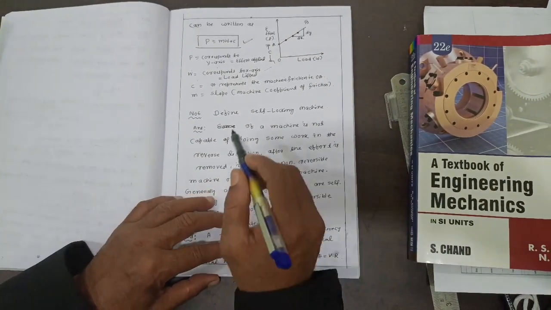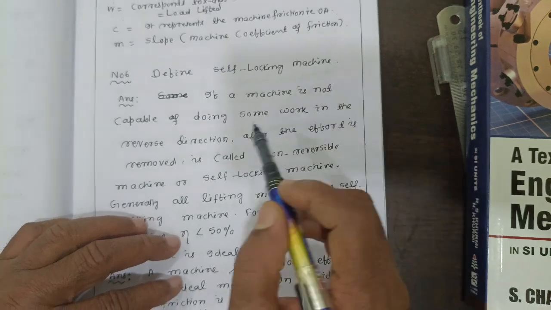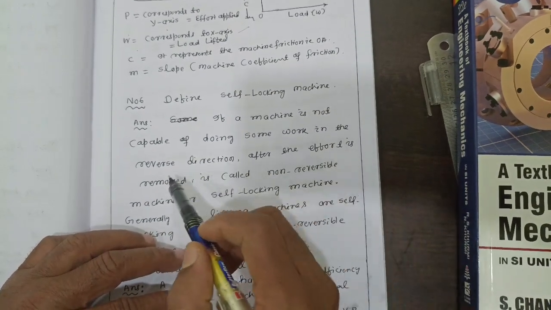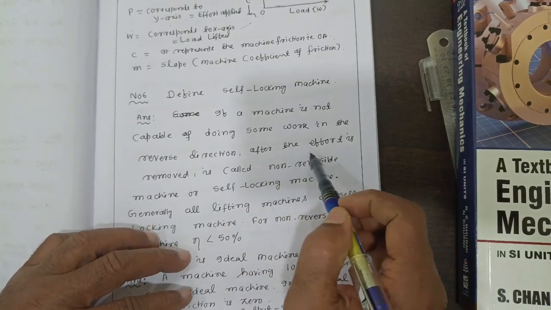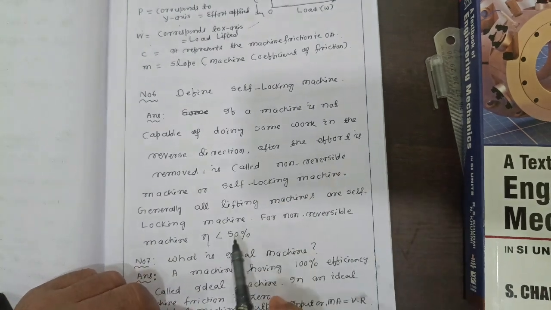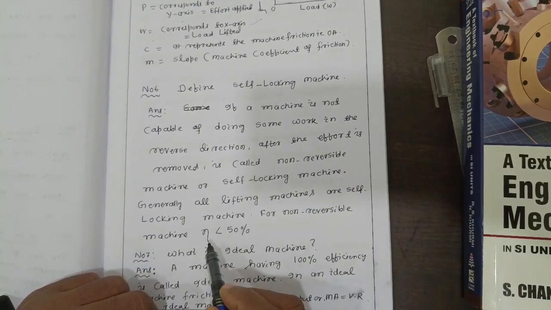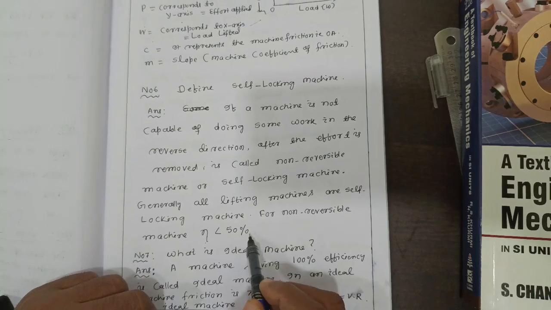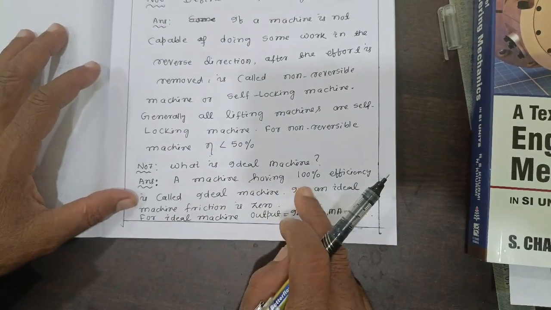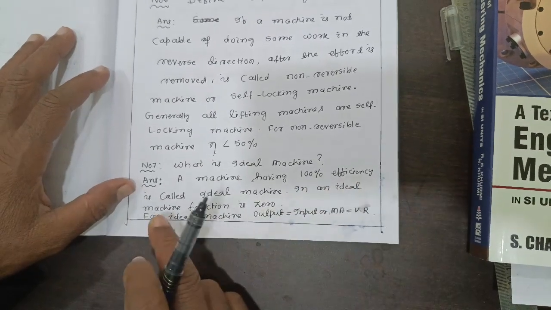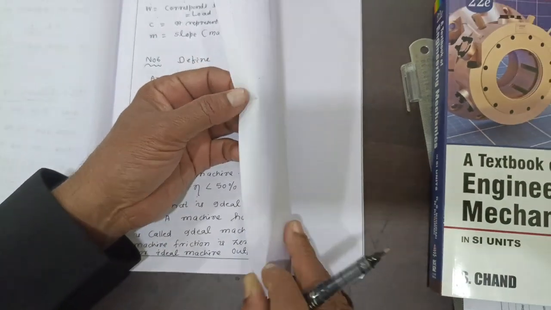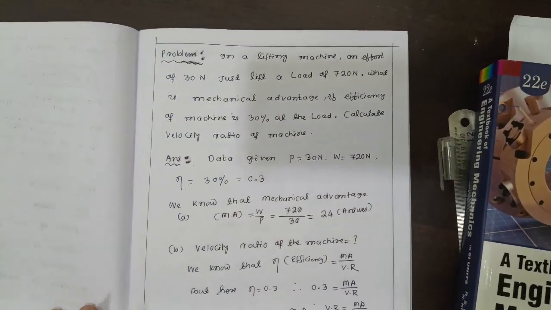Next question is define self-locking machine. If a machine is not capable of doing some work in reverse direction after the effort is removed, it is called a non-reversible machine. Actually, for non-reversible machine, efficiency is less than 50%. What is ideal machine? A machine having 100% efficiency is called ideal machine. Then I will discuss some important problems.